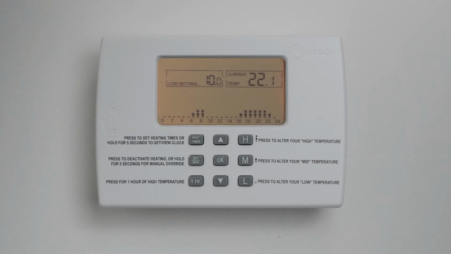Your thermostat has 3 base temperature settings. Low, which is typically the night setting, typically set around 10 degrees Celsius. Medium, or mid, which is an afternoon setting, usually between 15 to 18 degrees, and high, which is a morning and evening setting, typically set for when you are in at between 18 to 23 degrees.